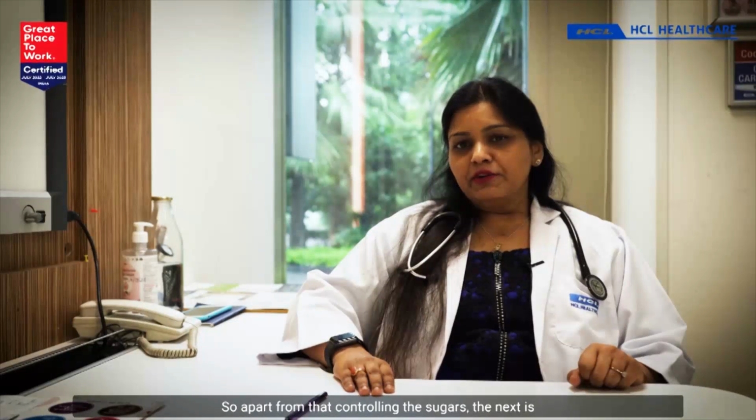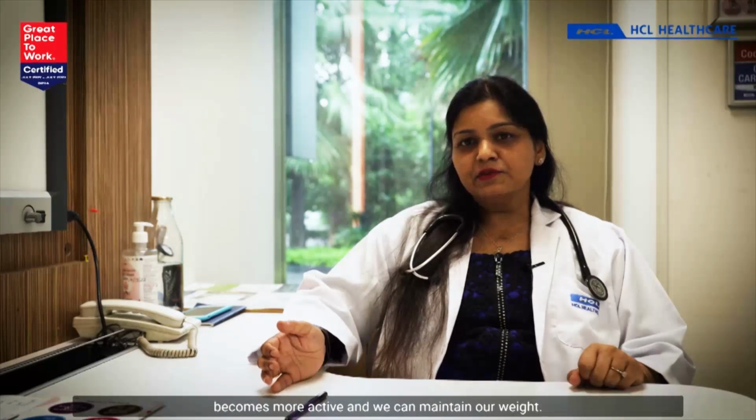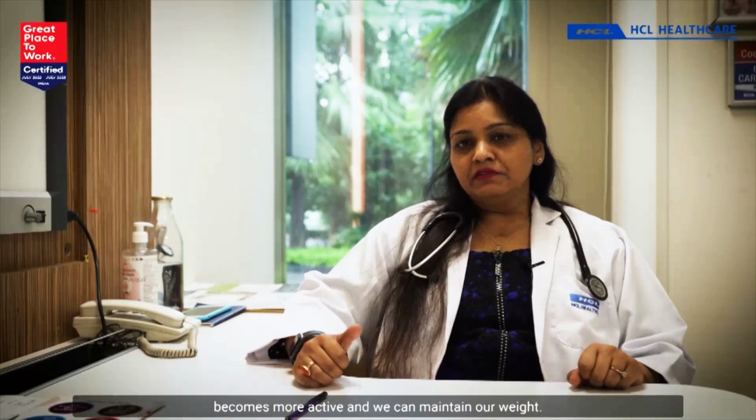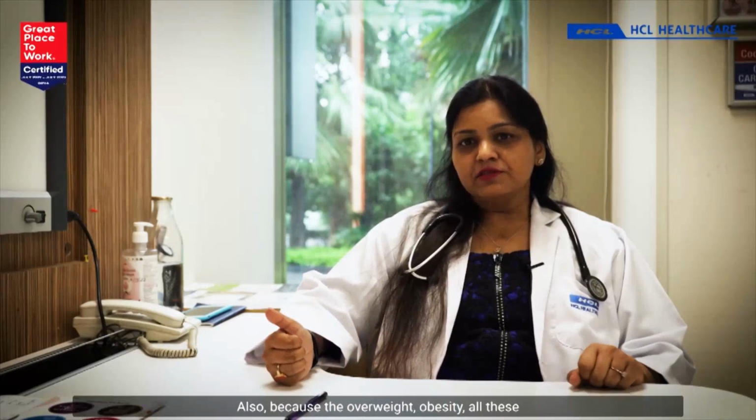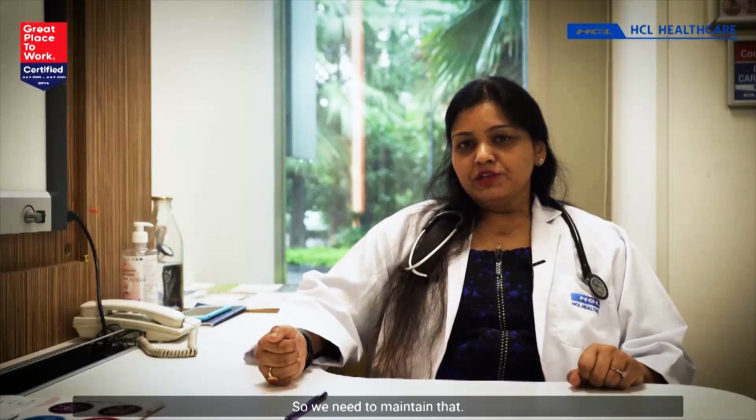Apart from controlling the sugars, the next thing is to regularly do physical activity, so that our muscles become more active, and we can maintain our weight also. Overweight and obesity can lead to arthritis and osteoporosis. So we need to maintain that.